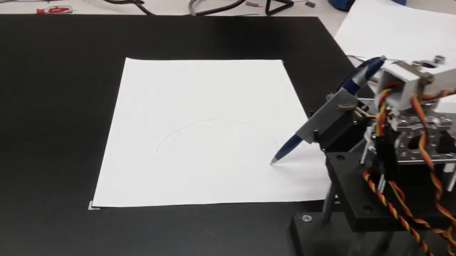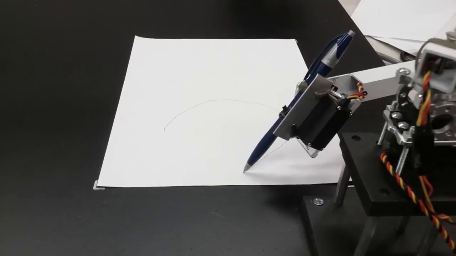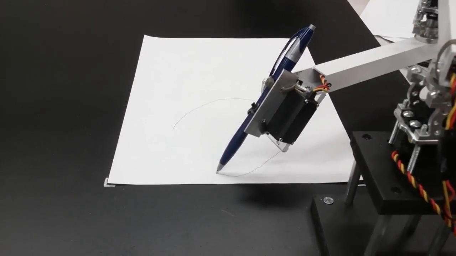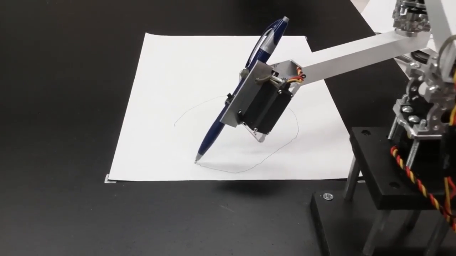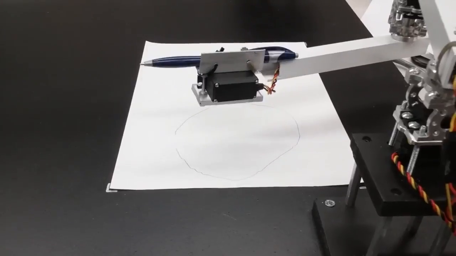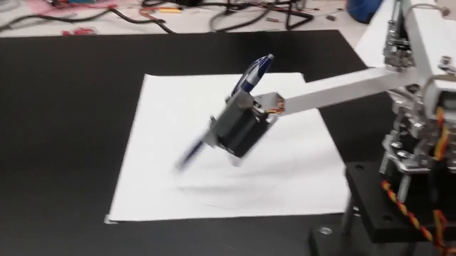Where we are right now with this project, this is legit. This is something to show off. And think about it, we're doing this with no feedback. There's no actual way to verify that we are where we are, and it's this close. It's going to do this for a little while.